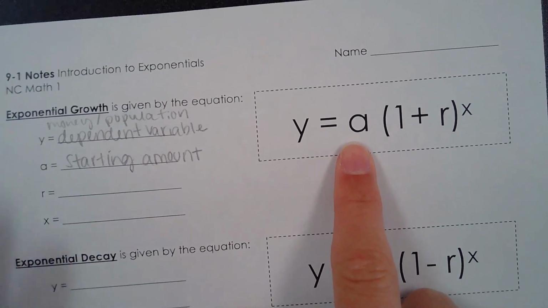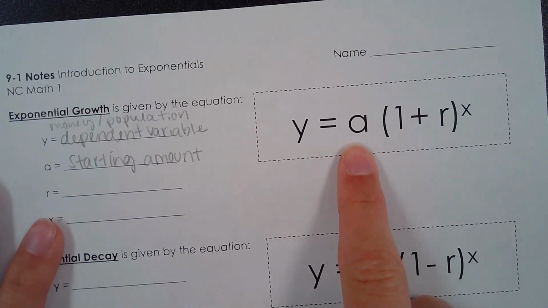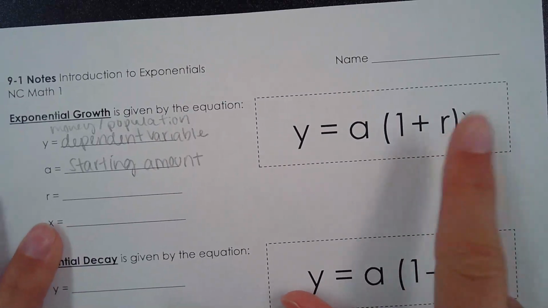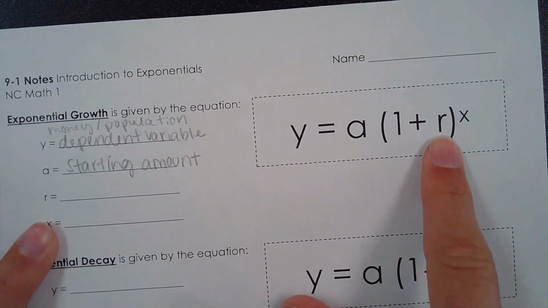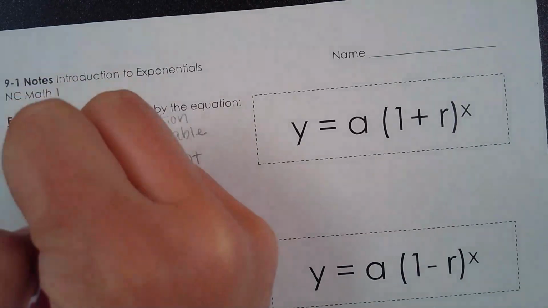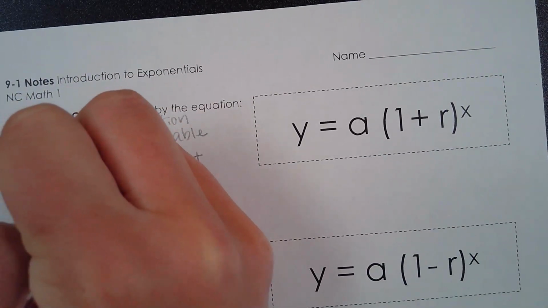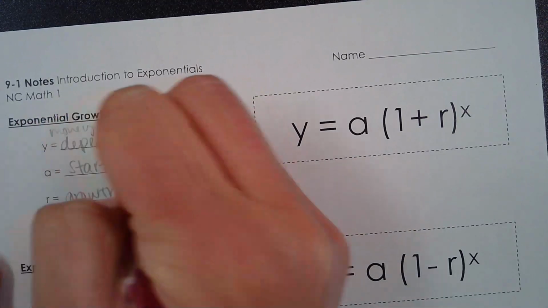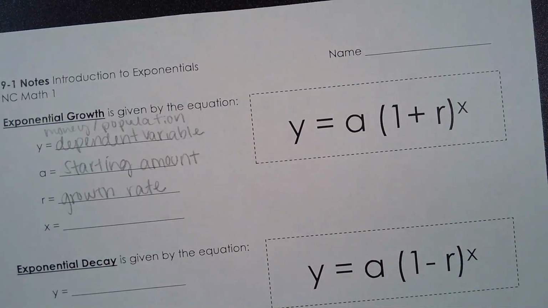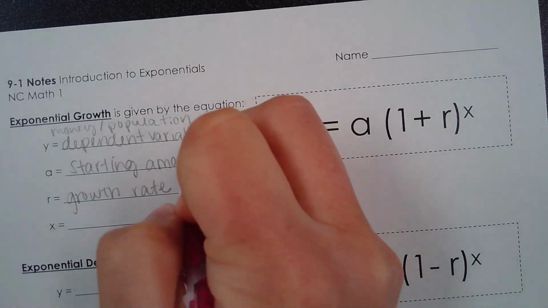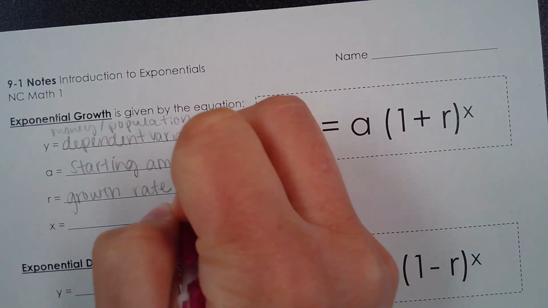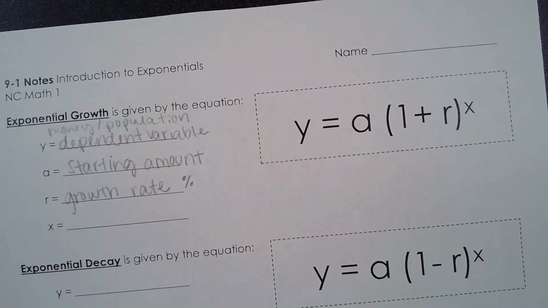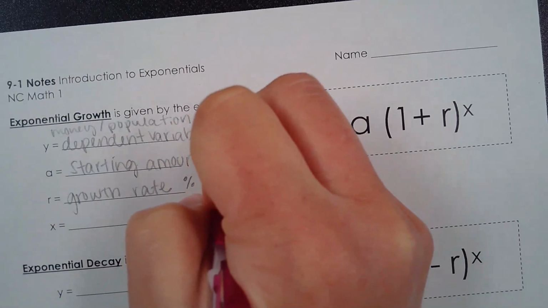The next thing, if it's growth, we're always going to have 1 plus inside parentheses. And then this R is your growth percent or your growth rate. I'm going to say growth rate. It's always given to you as a percent. So we're going to take that percent and we need to convert it to a decimal.